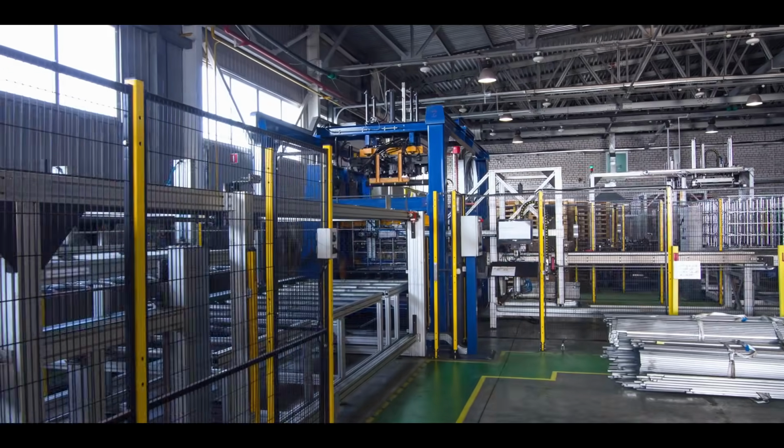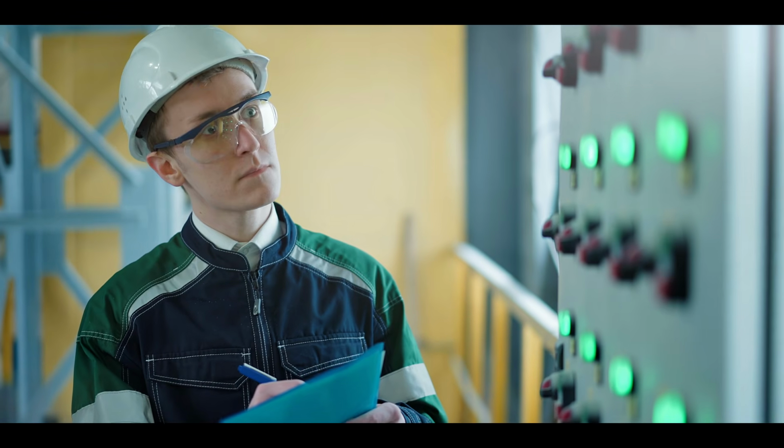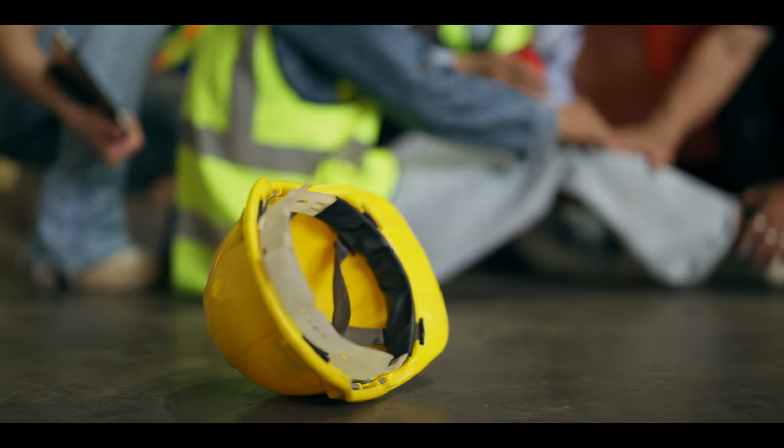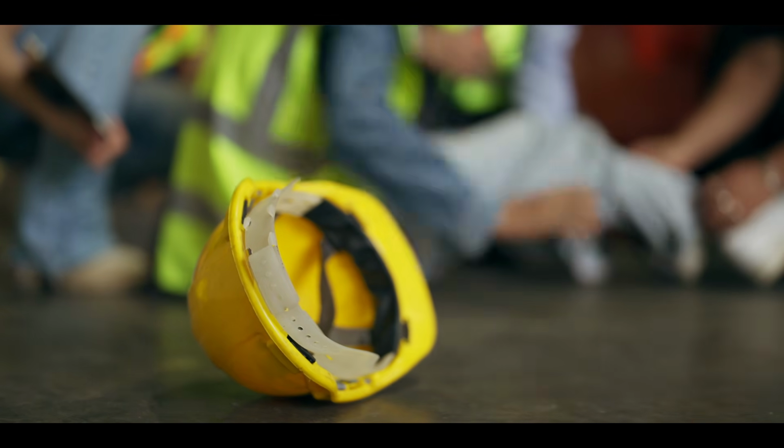During these reviews, ask key questions. Have there been any changes that might introduce new hazards? Are the existing controls still as effective as they should be? Are there more things that we can do to reduce risk?